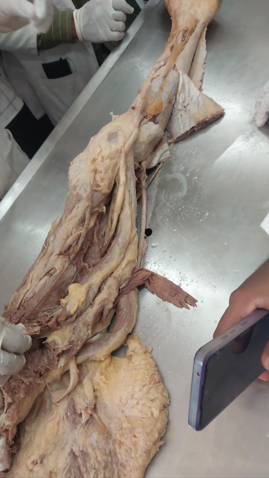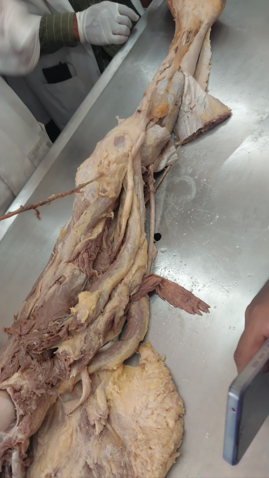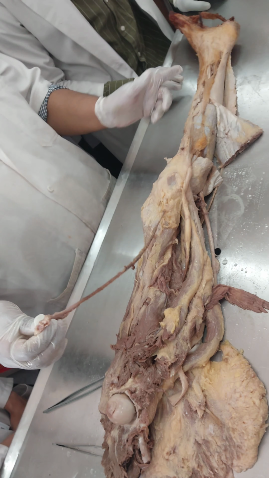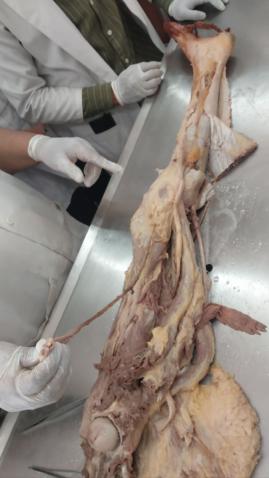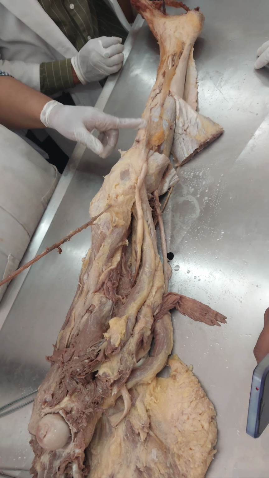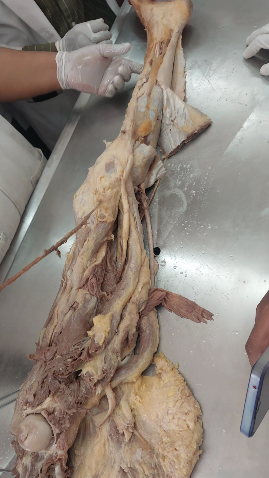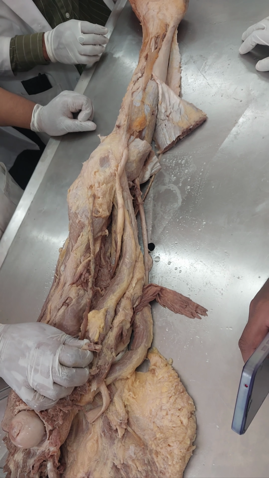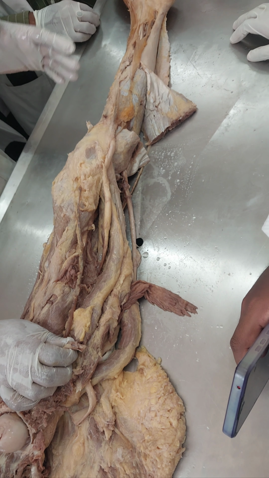But remember, they also ask objective questions: the great saphenous vein will drain into the femoral vein, but the short saphenous vein will drain into the popliteal vein. And the great saphenous vein is accompanied by the saphenous nerve, but the short saphenous vein is accompanied by the sural nerve. These three things are always asked in objective questions.